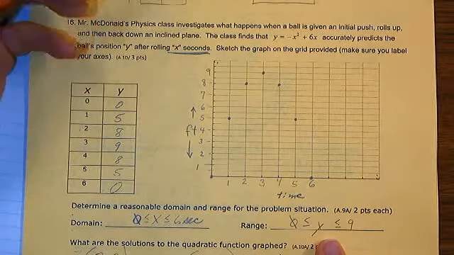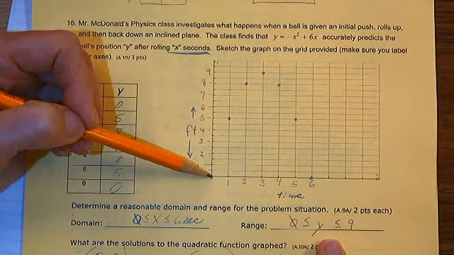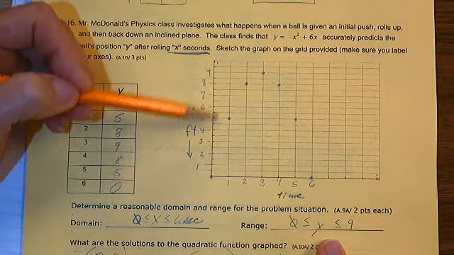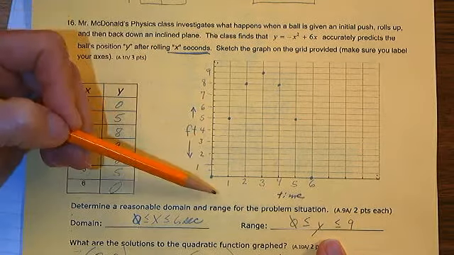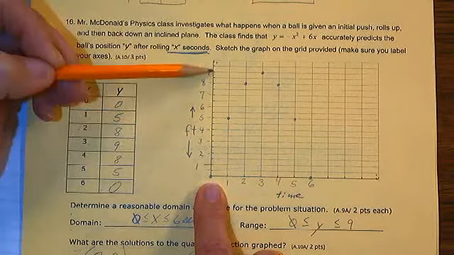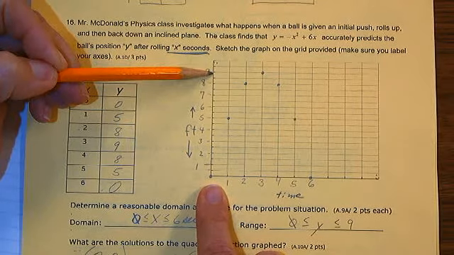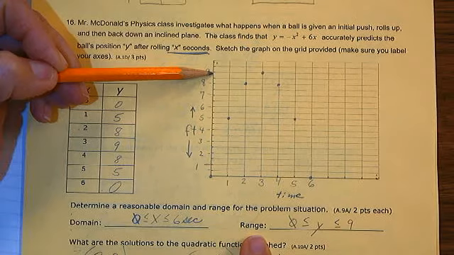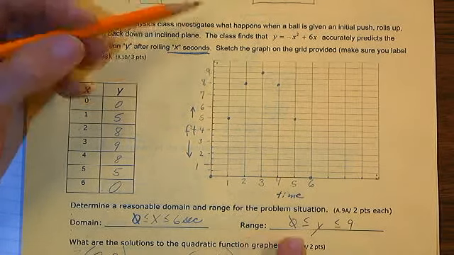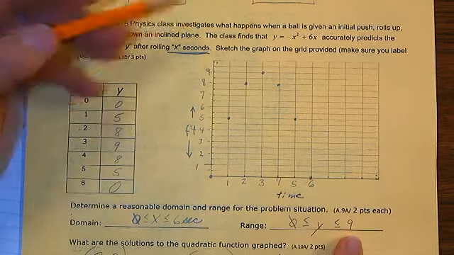The range for my problem situation: the ball begins at 0, it goes out, it comes back. The farthest away it goes from my starting point is 9 feet. The range is all possible values of y. So y is between 0 and 9 feet.